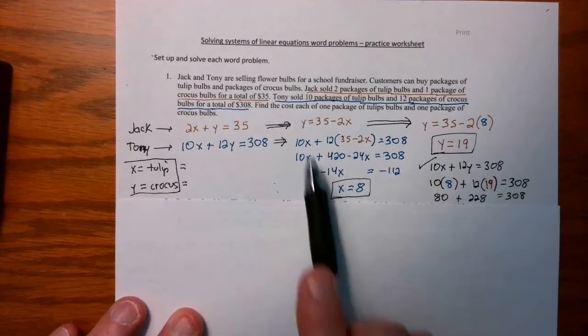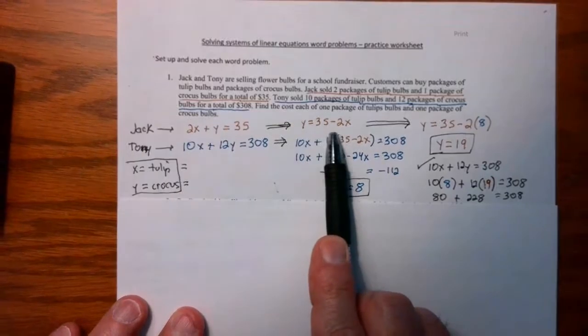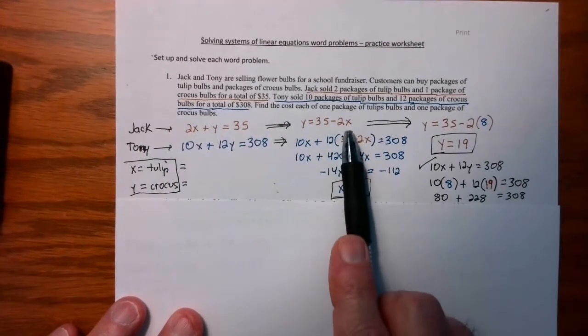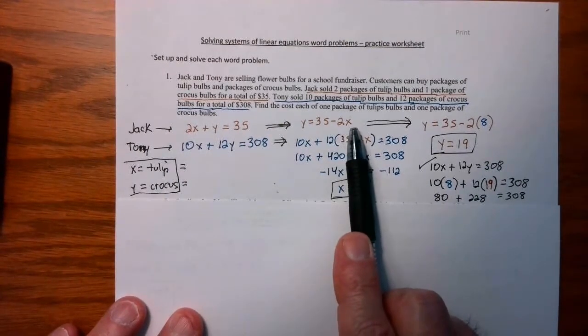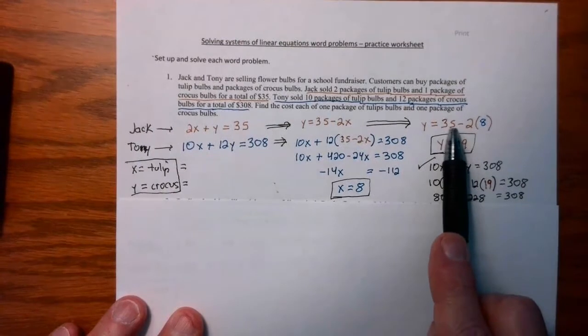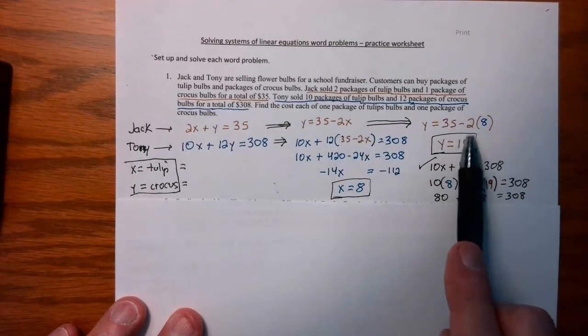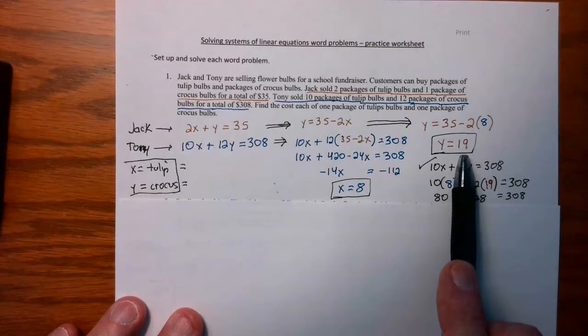Because this equation right here is already solved for y, now that I know that x equals 8, I can plug it in right there. 2 times 8, so that's what I did right here. 35 minus 2 times 8 is 35 minus 16, so y is 19.